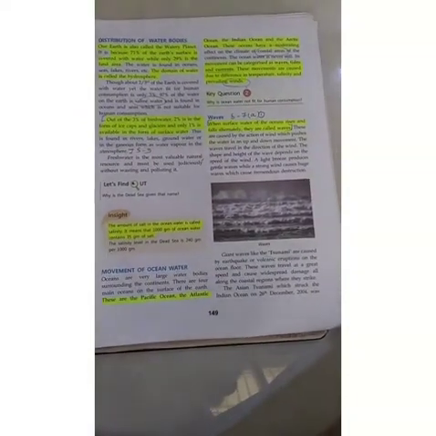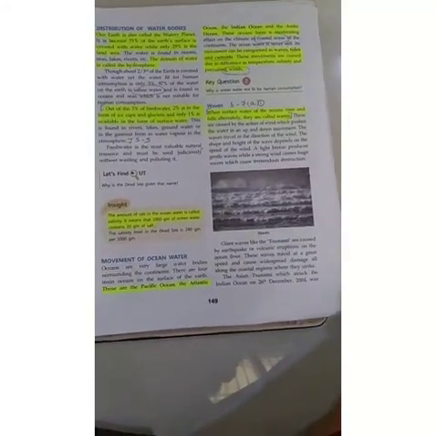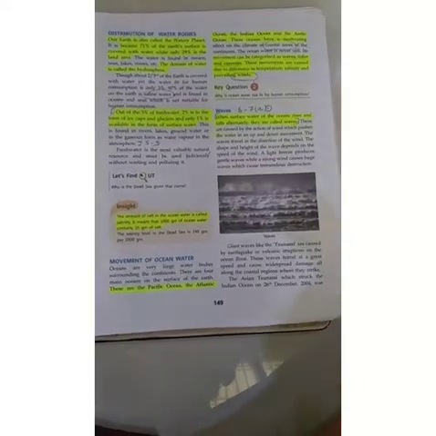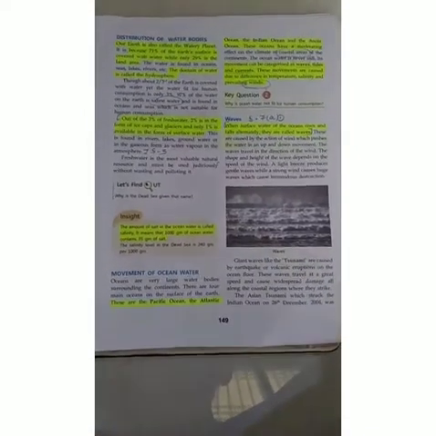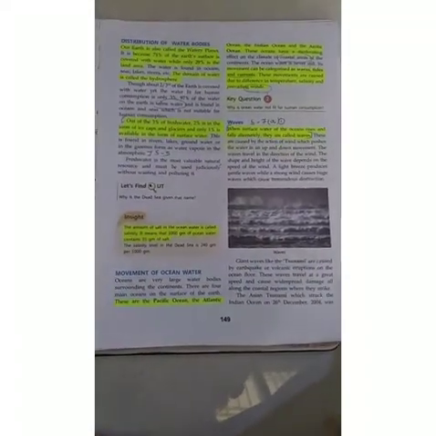What do you mean by waves? When surface water of the ocean rises and falls alternately, they are called waves. Now when the water rises above and falls down, this movement is known as waves. We all know that. Now how does this happen? Why does this movement happen?